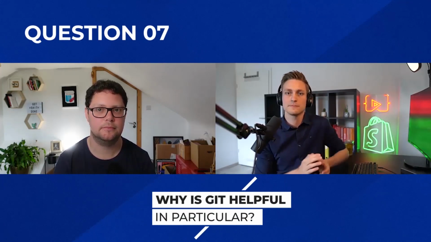Okay, cool. I think this was a great list of commands. Maybe we can also add some of these in the description or link to articles related to these. And now I would like to shift the focus a bit, because we've been talking about the CLI, the local development environment, how to get started. But a bit earlier, you also mentioned Git. So why would you say that is helpful in particular?